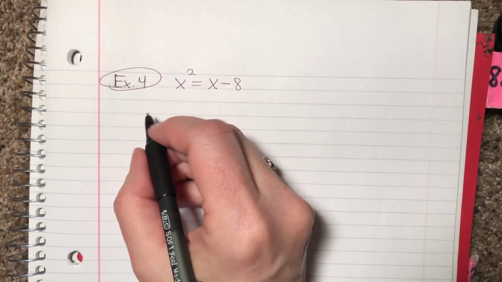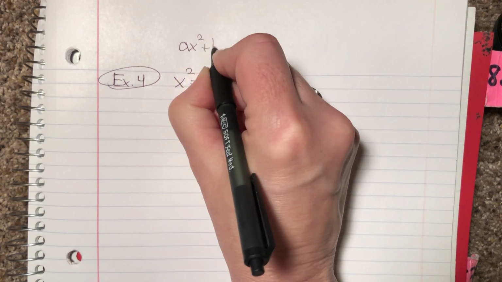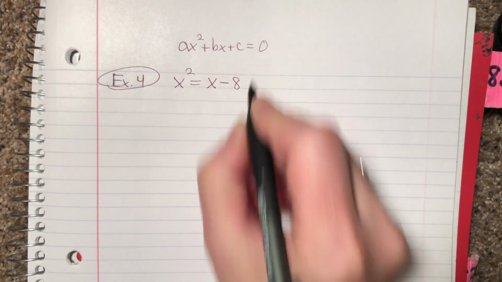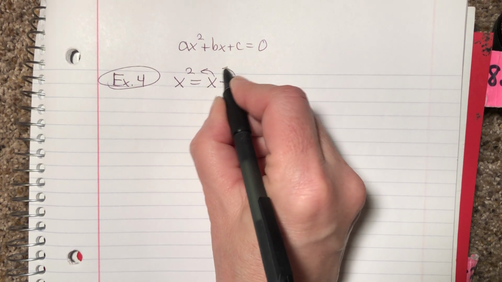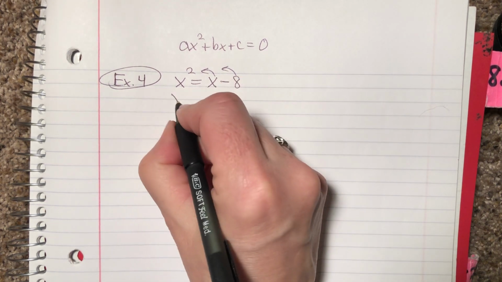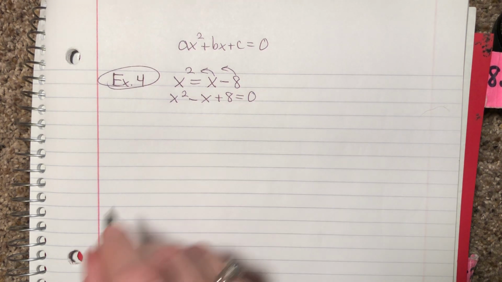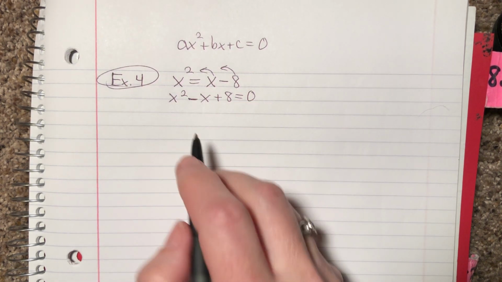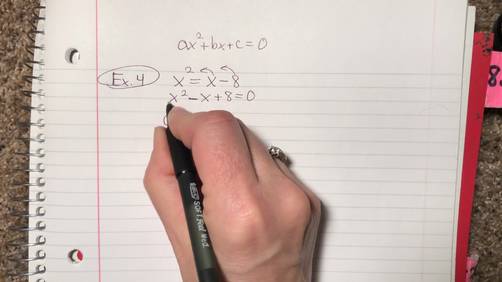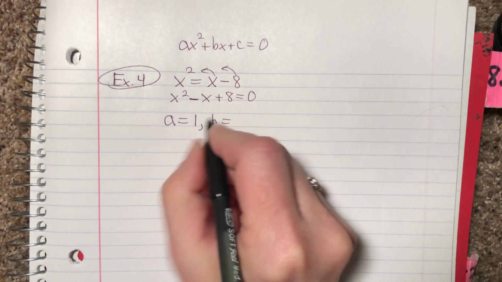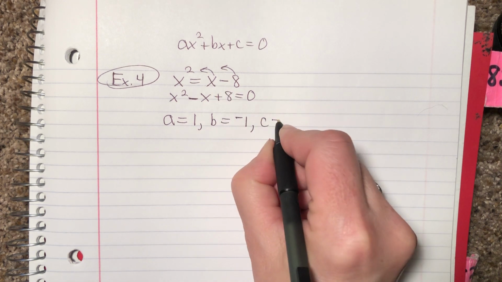Now, using the quadratic formula, you want to have everything in this form. Like everything has to be on one side equaling 0. So I need to first rewrite this, getting x squared minus x plus 8 equals 0 first. And this wouldn't factor, by the way. A is 1. B is the negative 1 attached to the x. C is the number 8.